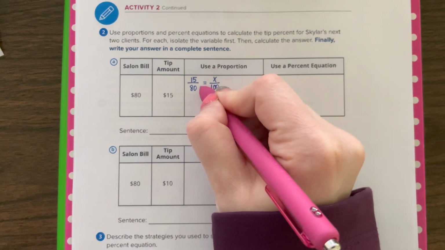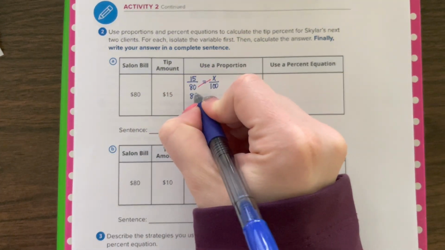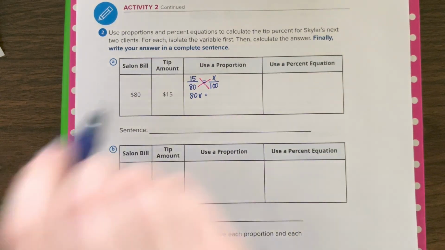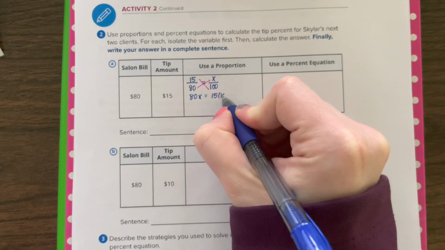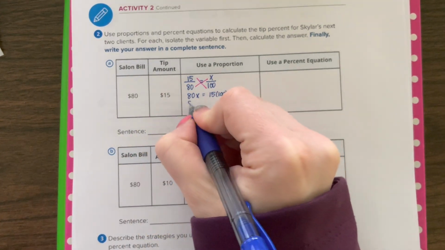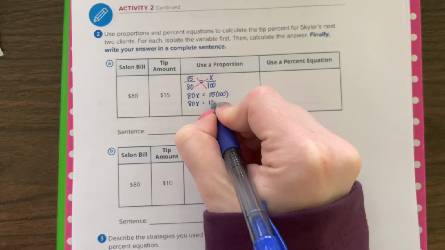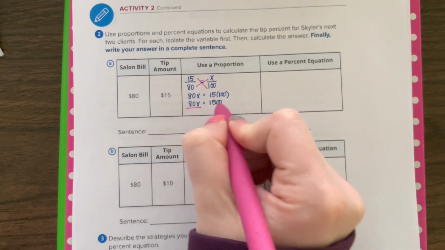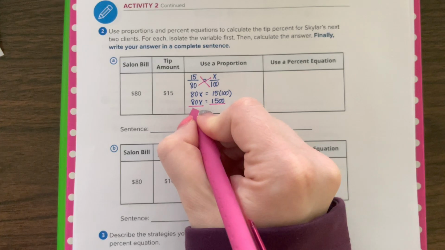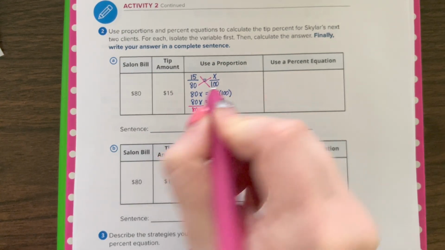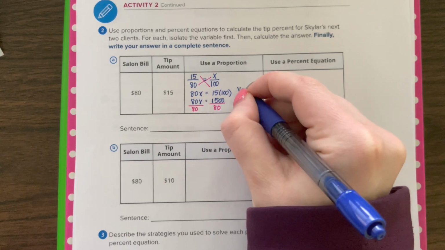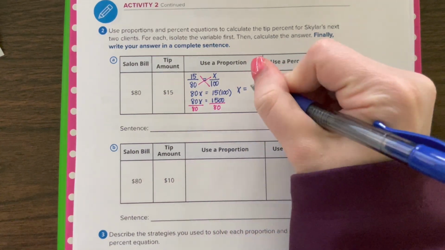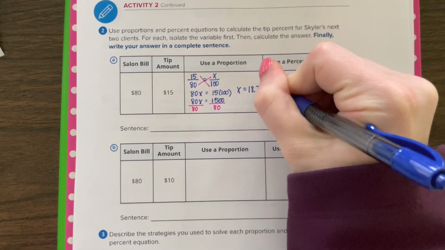And then we're going to cross multiply. So we have 80 times x, and then equals, going the other direction, 15 times 100. So we have 80x equals 1,500. We need to isolate x. So opposite of multiplication is division. So we have to divide both sides by 80. So x equals, we need to do 1,500 divided by 80, and we get 18.75.